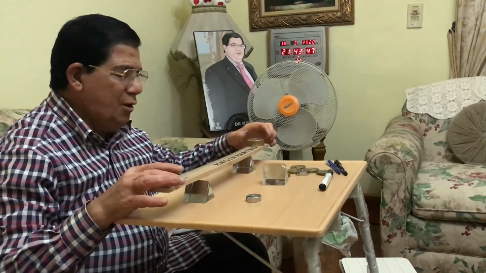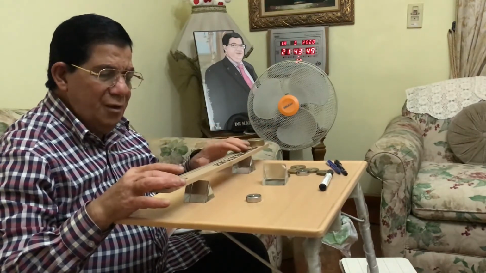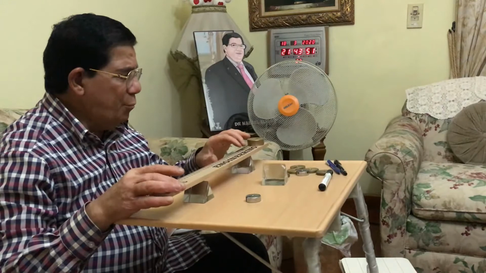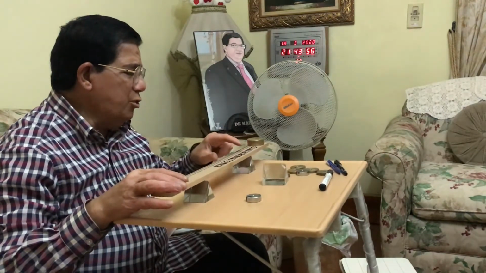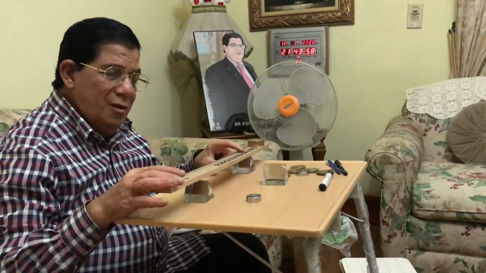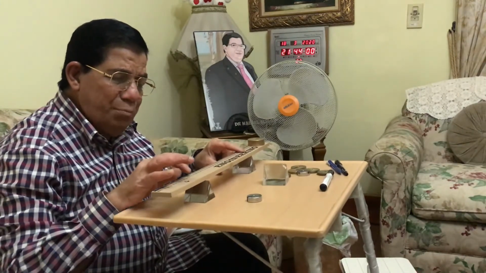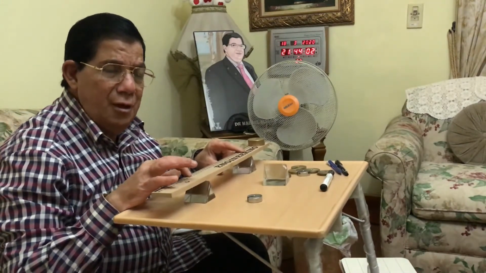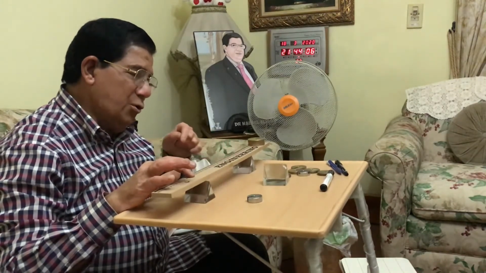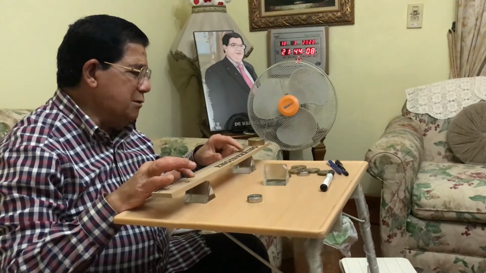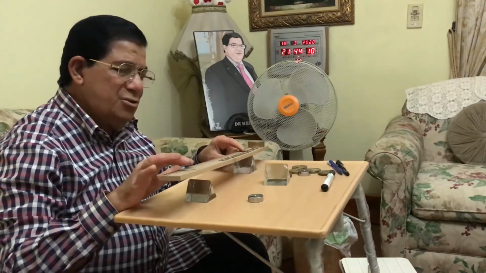Now toppling will happen. Toppling means the beam will turn about this pivot. But the reaction at this pivot is zero. When the beam topples about this pivot, this reaction is zero.